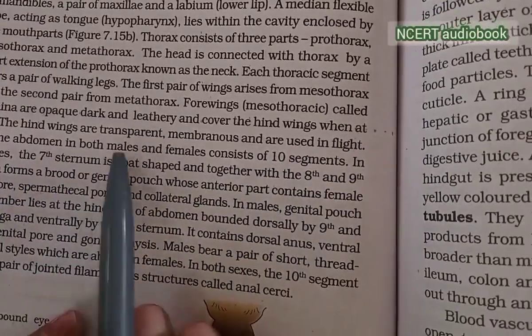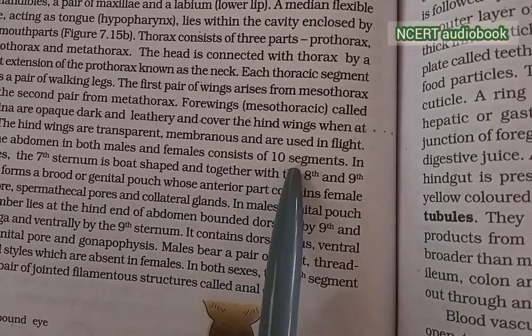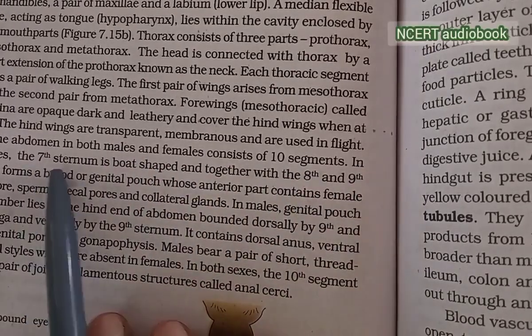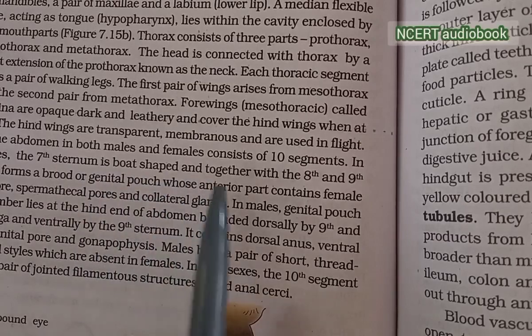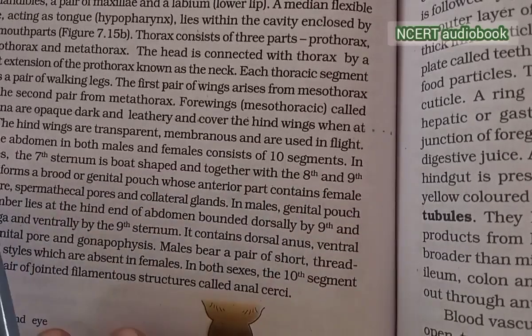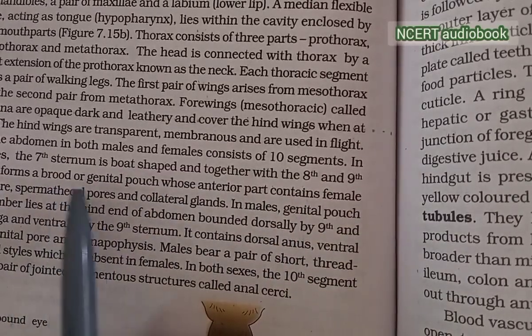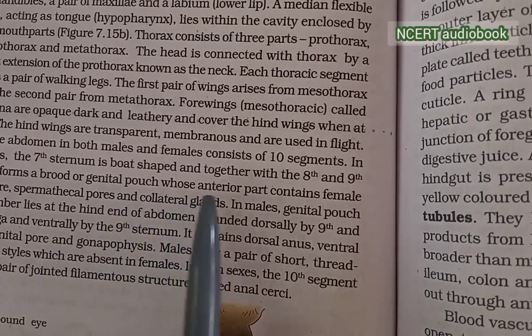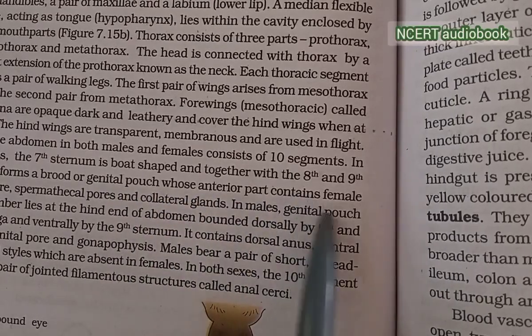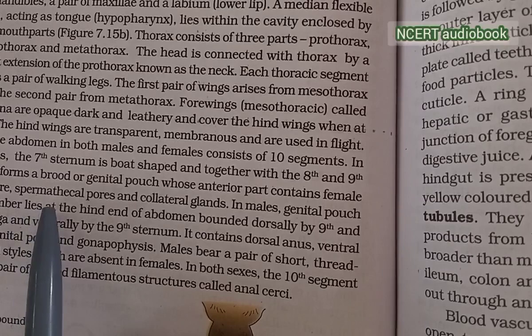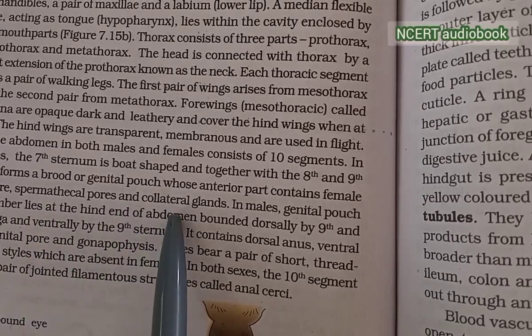The abdomen in both males and females consists of 10 segments. In females, the 7th sternum is boat-shaped and together with the 8th and 9th sterna forms a brood and genital pouch whose anterior part contains the female gonopore, spermathecal pores, and the collateral glands.